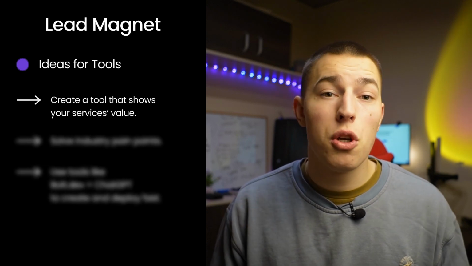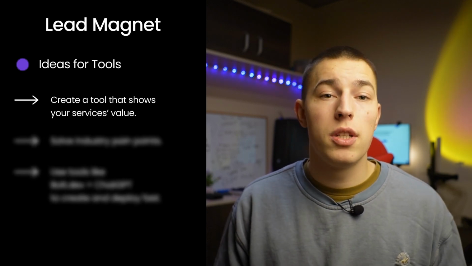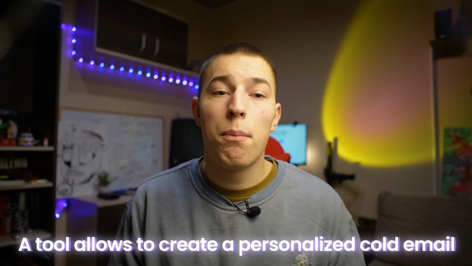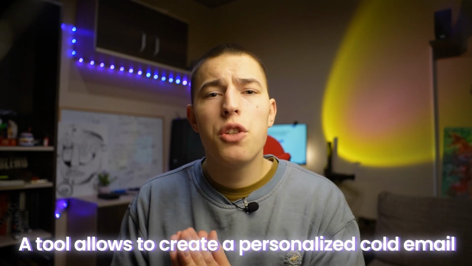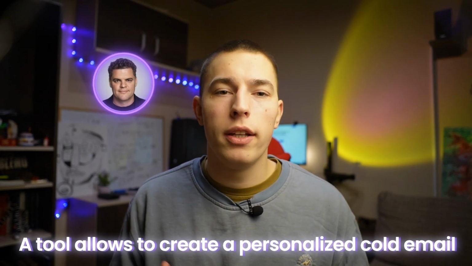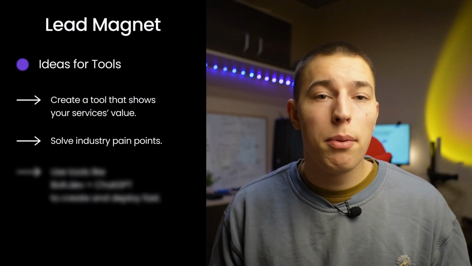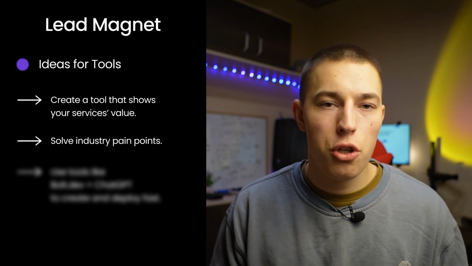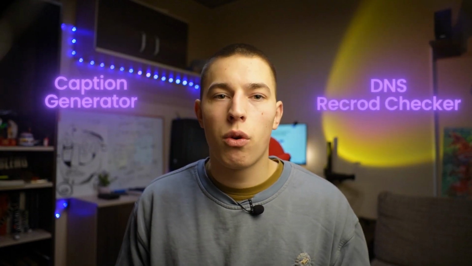Create a tool that gives your user a glimpse of what your services could help them achieve. For example, Salesforge has a tool that allows you to create a personalized cold email in seconds. This perfectly shows how Agent Frank works and can get people to purchase or book a demo. You can also create a tool that simplifies any annoying task in the industry. Maybe it's a caption generator for social media, or a DNS record checker for cold email domains.